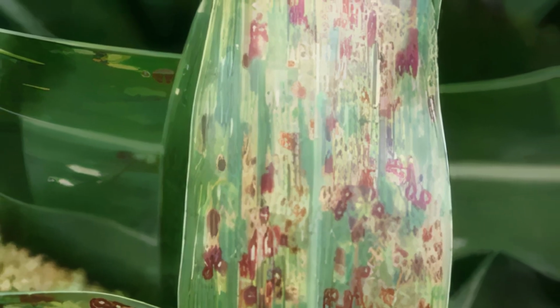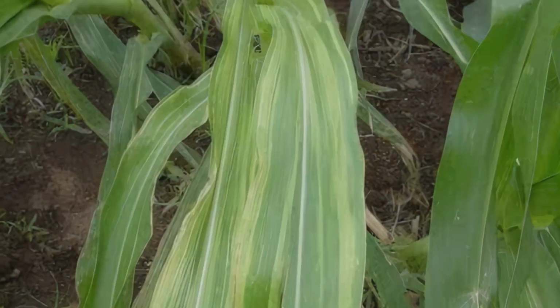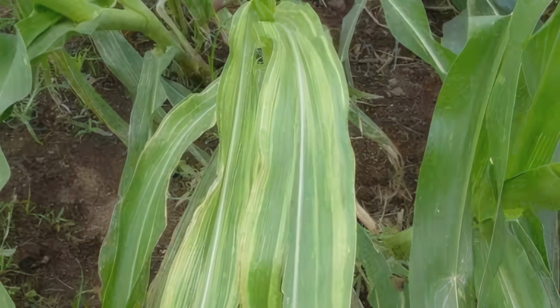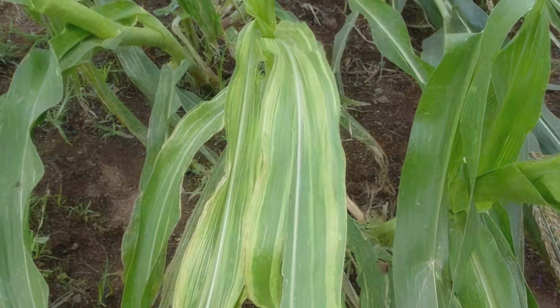In summary, affected plants develop yellow streaks on the leaves, along with white, downy fungal growth. The stems become shortened, resulting in stunted, weakened plants with abnormal tassel development.